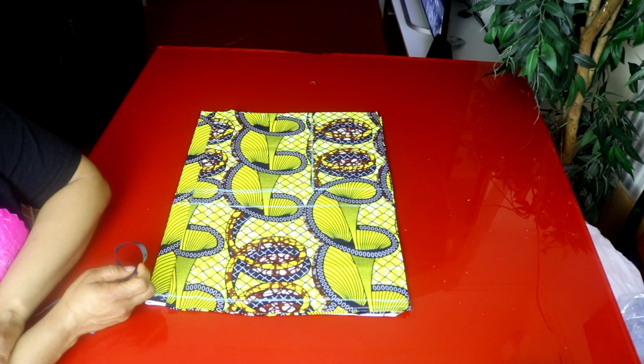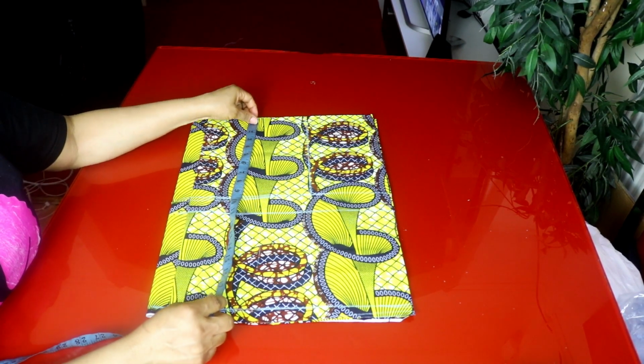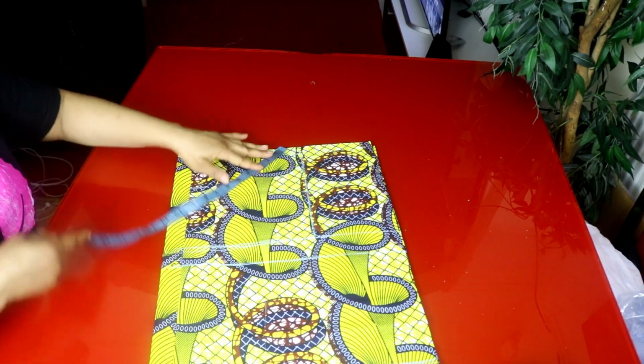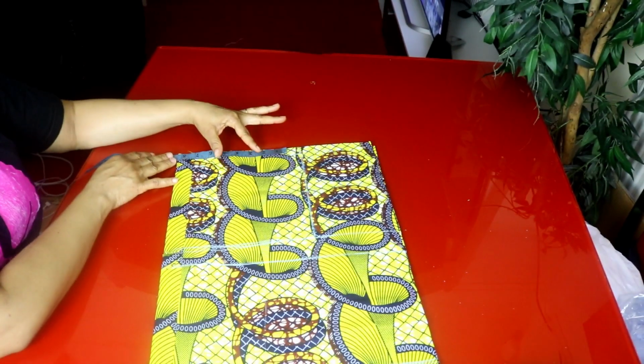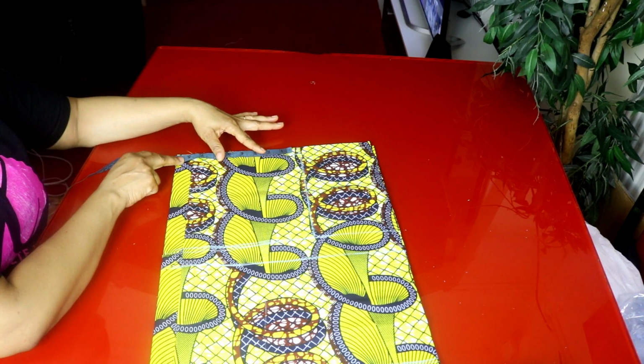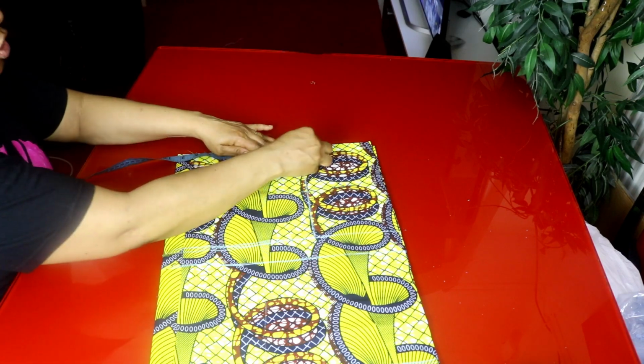I'll be adding 1 inch for sewing allowance. So the upper part is 17 inches plus 1 inch sewing allowance, that is 18 inches. I'll add ½ inch here and ½ inch on this side. The shoulder measurement is 15 inches divided by 2, which is 7.5 inches. Then I'll add ½ inch for sewing allowance, that is 8 inches. Right from here, I'll mark my 8 inches.